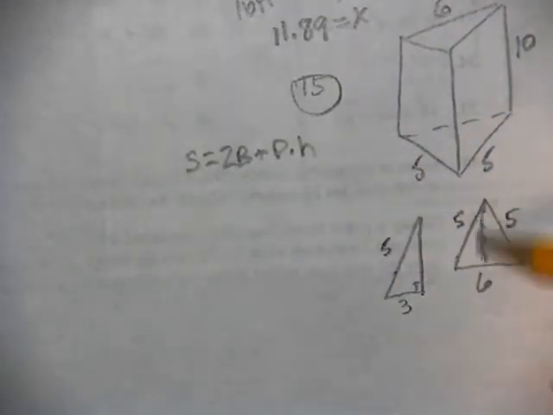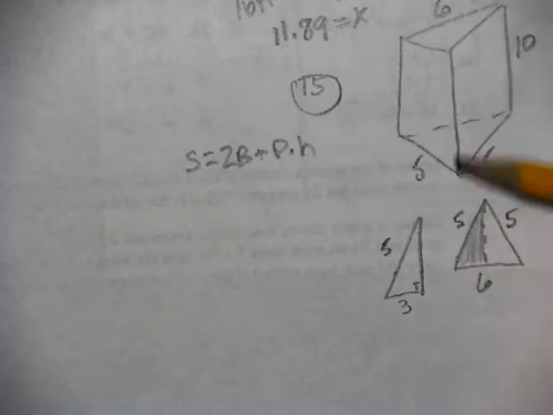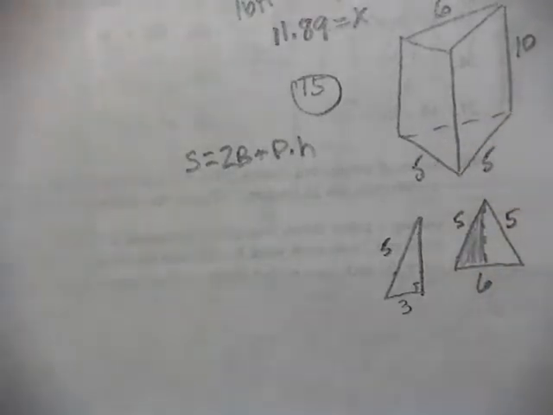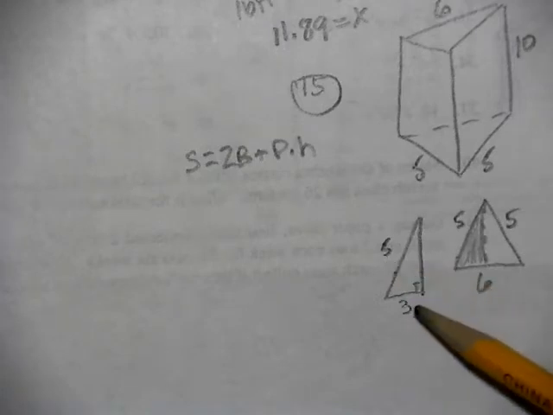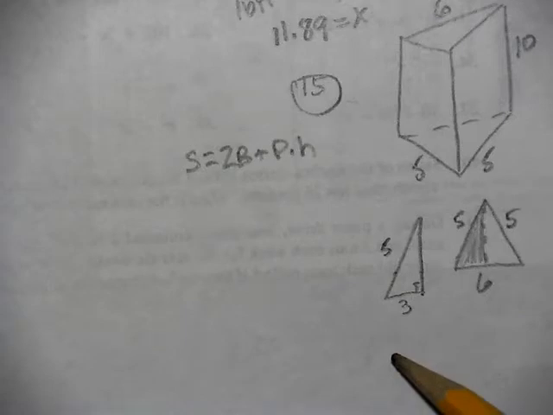So this is the triangle that we're looking at here. That would be half the triangle of the base. So if you have one side of 3 and a hypotenuse of 5, what's the missing side? It's not a 30, 60, 90 triangle. There's not enough information to show that.